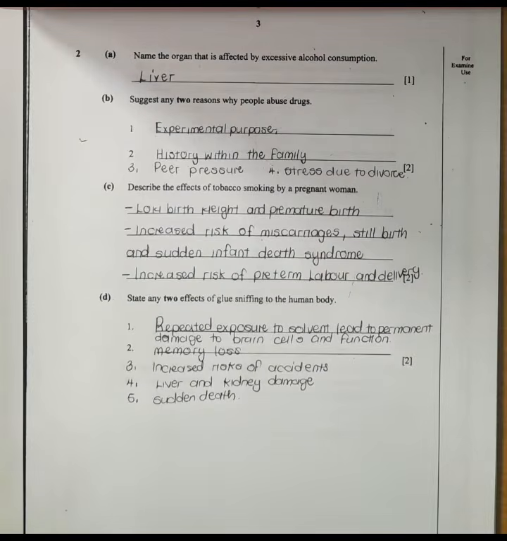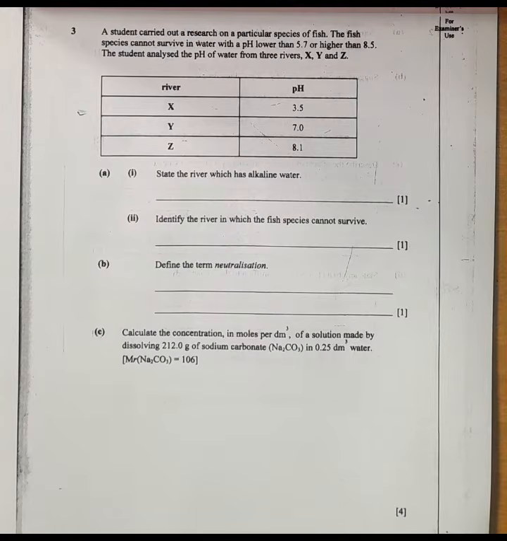That was in June 2024. Let us now move on to number 3. Number 3: A student carried out research on a particular species of fish. The fish species cannot survive in water with a pH that is lower than 5.7 or higher than 8.5. The student analyzed the pH of water from 3 rivers X, Y, and Z.